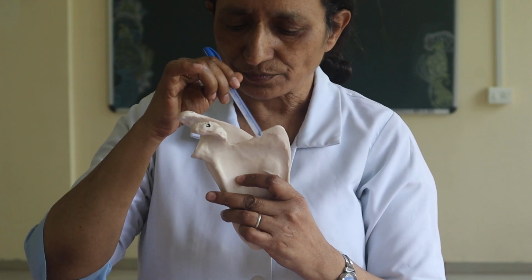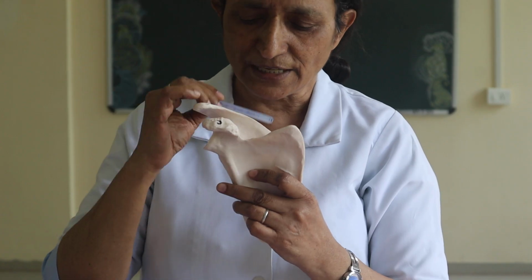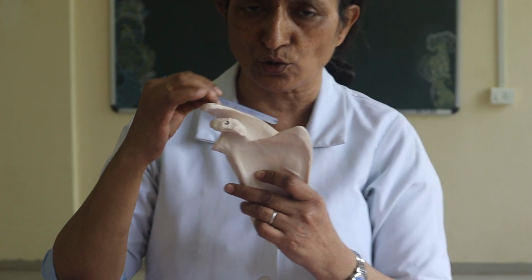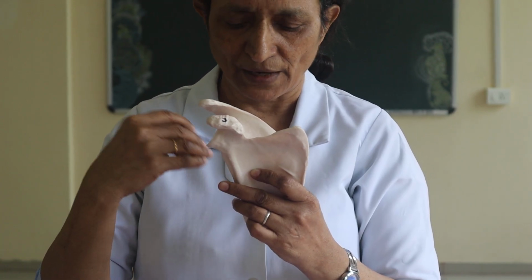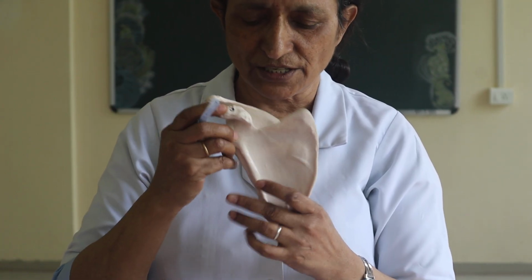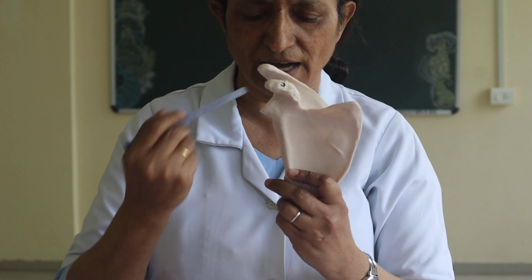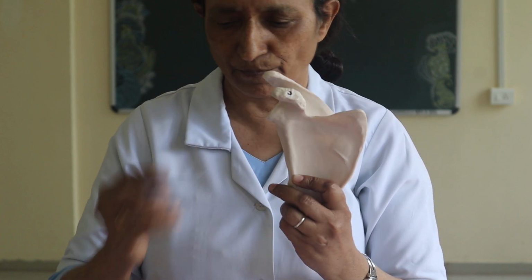There is a suprascapular notch. The spine divides the scapula into the supraspinous fossa and the infraspinous fossa. There are 2 surfaces. This is called the costal surface and this is called the dorsal surface.